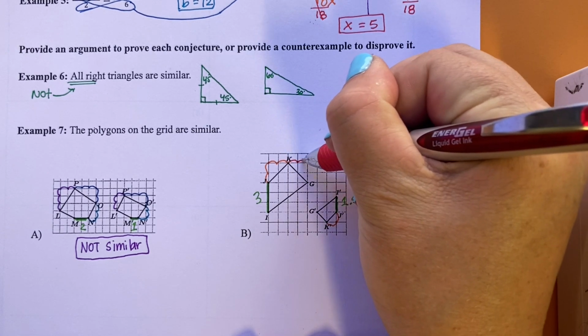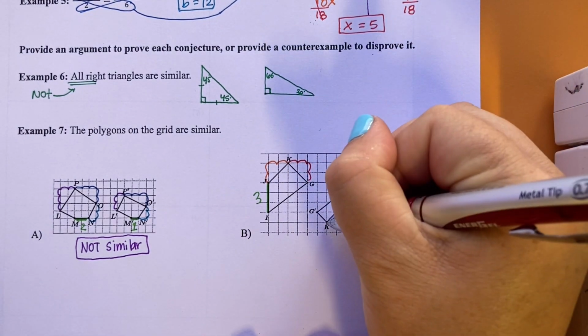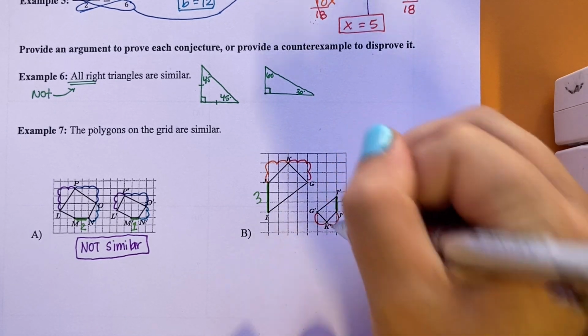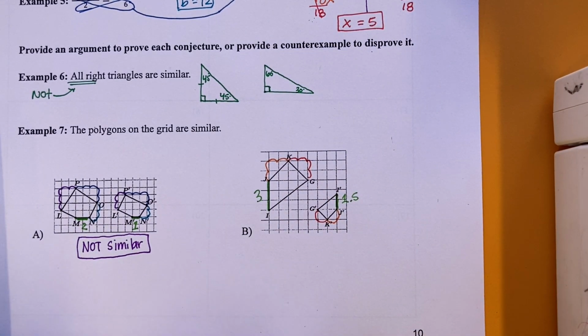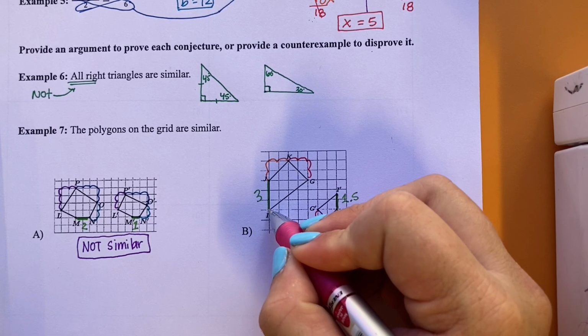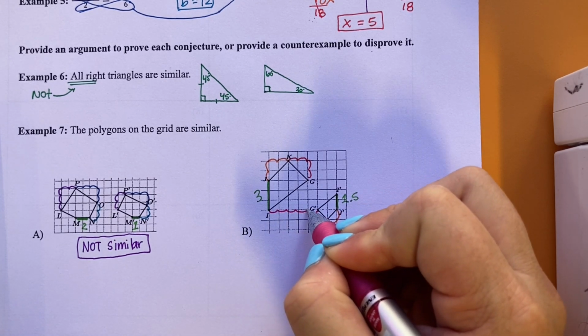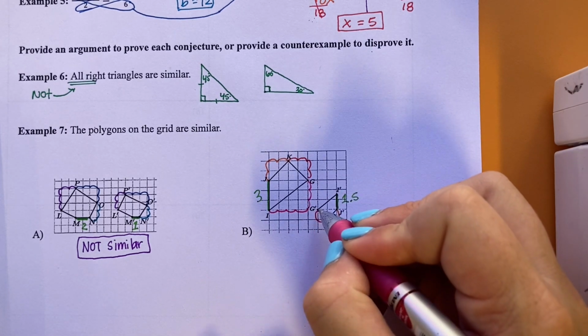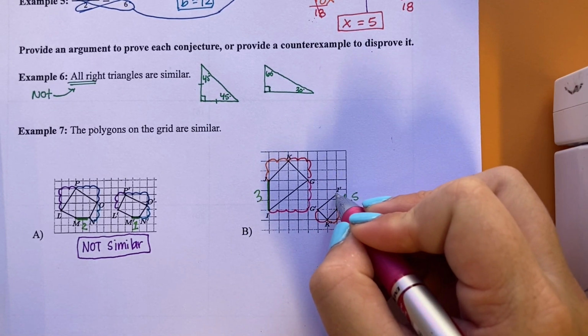K to G is 2 by 2, 1 by 1. 2 to 2 went to 1 to 1. That's good. That's proportional. And 1, 2, 3, 4. 2, 3. So it went from 4 to 3. So that means that 4 should be 2.